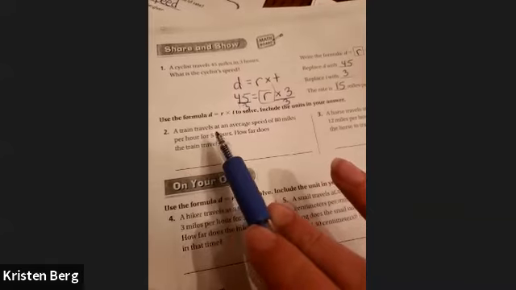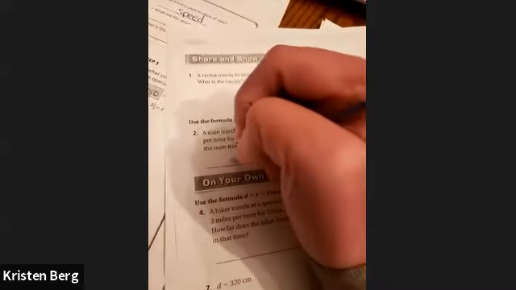Next, it says that the train travels on average speed of 80 miles per hour for 5 hours. How far will that train travel? Here it's D equals R times T. The speed was 80 and how much time? It was 5 hours. If you multiply this, 5 times 0 is 0 and 5 times 8 is 40. So that would be 400 miles. So D equals 400 miles.